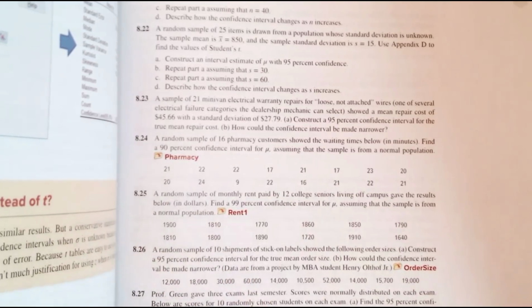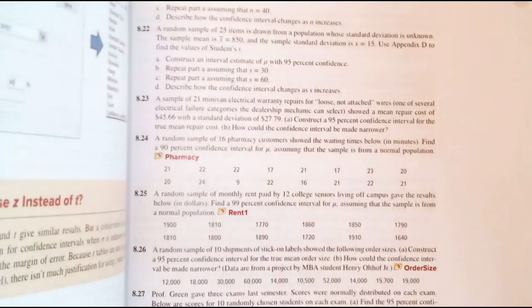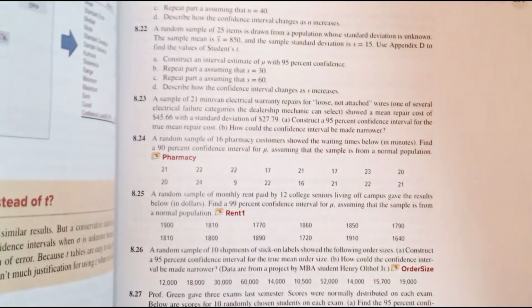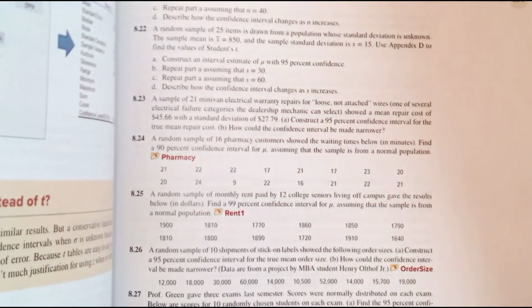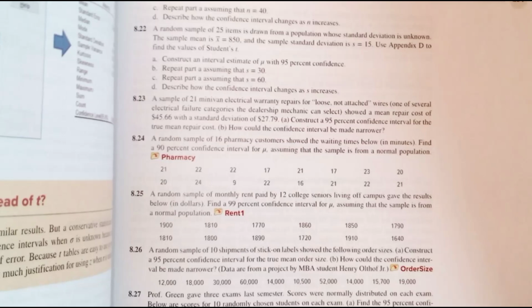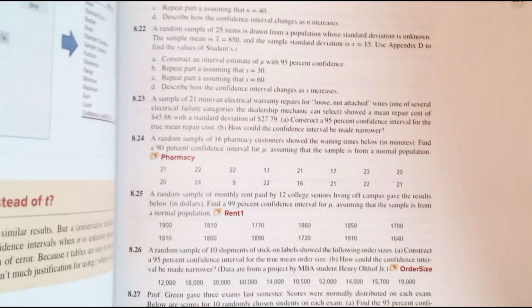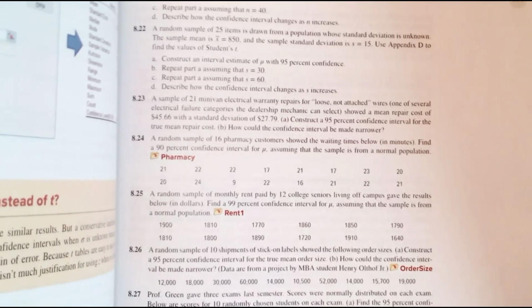But that means what I need is the average. I need the sample standard deviation. And then I need to calculate my t-value based on degrees of freedom. My population is 12, so my degrees of freedom is 1 less, 11.